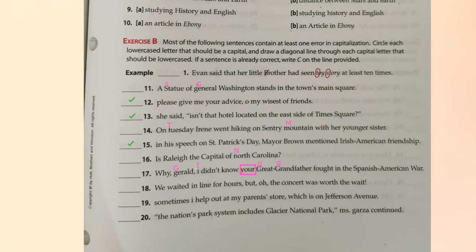We waited in line for hours, but oh, the concert was worth the wait. Yep, ready, it's good, right? And the second last one, sometimes I help out at my parents' store, which is on Jefferson Avenue. What we do here, we capitalize the I. My parents' store, which is on Jefferson Avenue. The rest of that is completely okay.